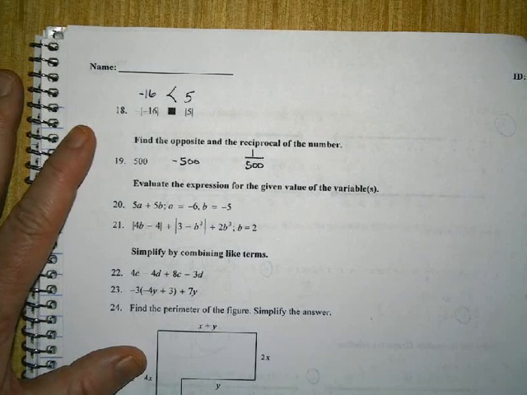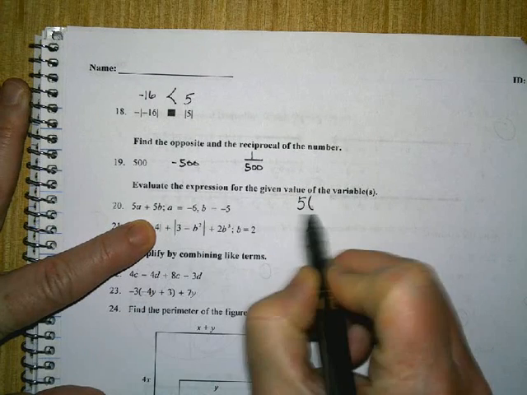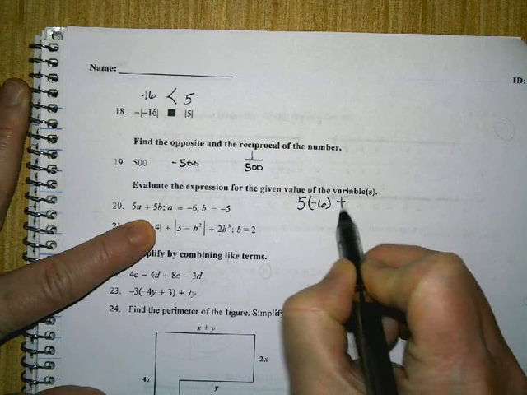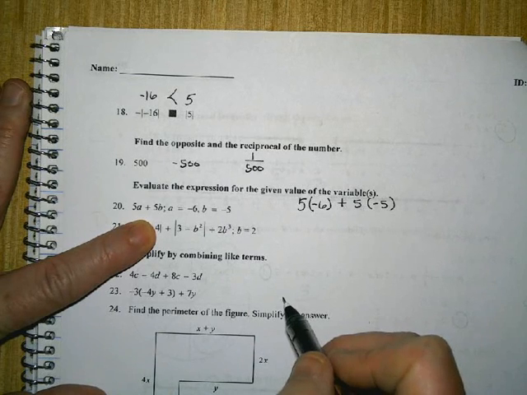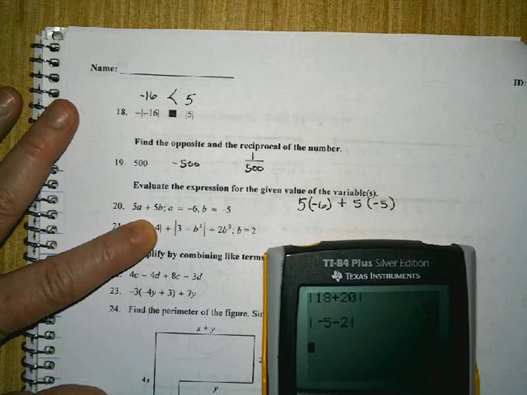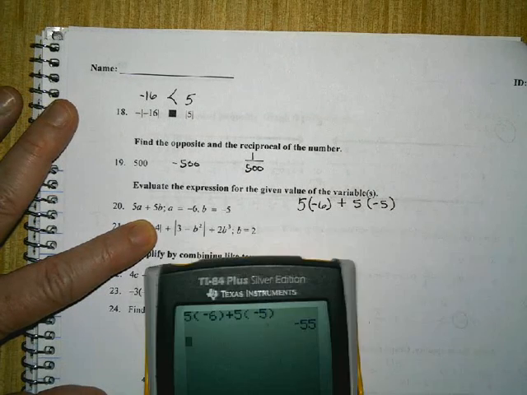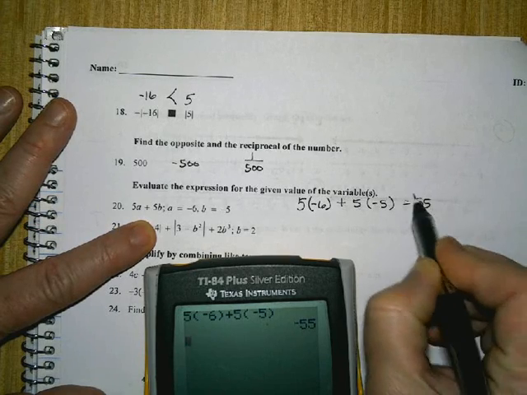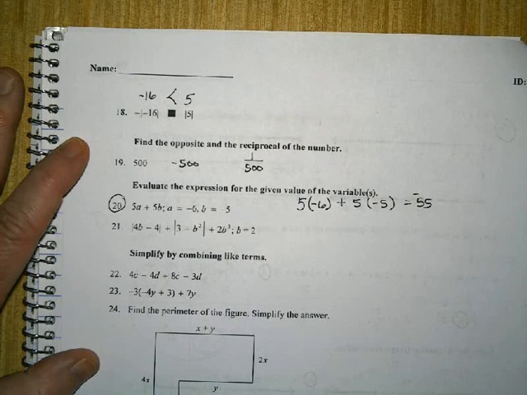Number 20. Evaluate the expression for the given variable. So this is 5 times negative 6 plus 5 times negative 5. You can type all that in your calculator. 5 times negative 6 plus 5 times negative 5 gives you negative 55. Okay, that wraps us up at number 20. So I'm going to stop for today.